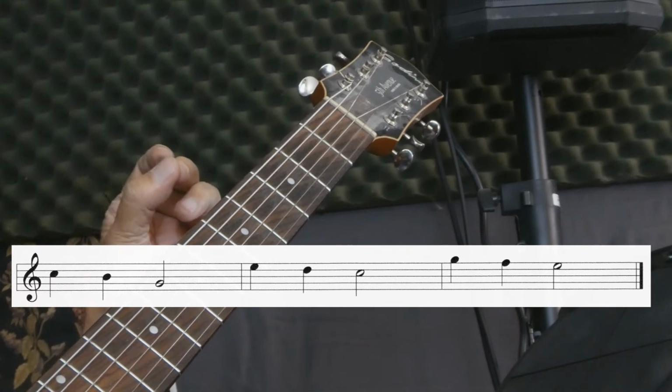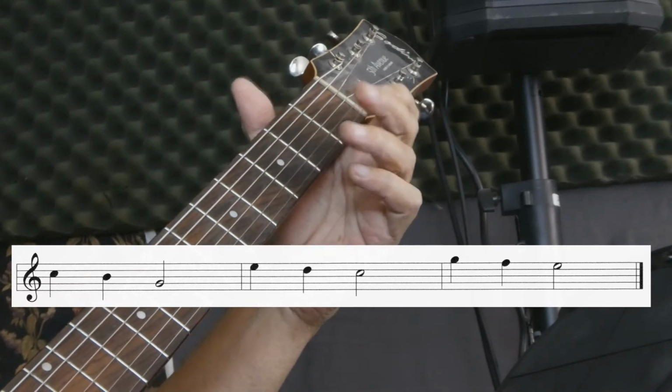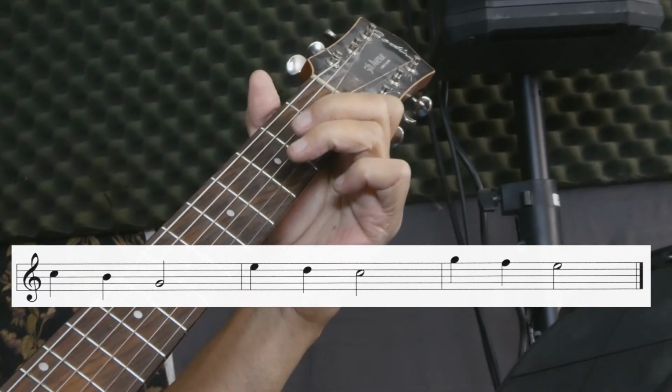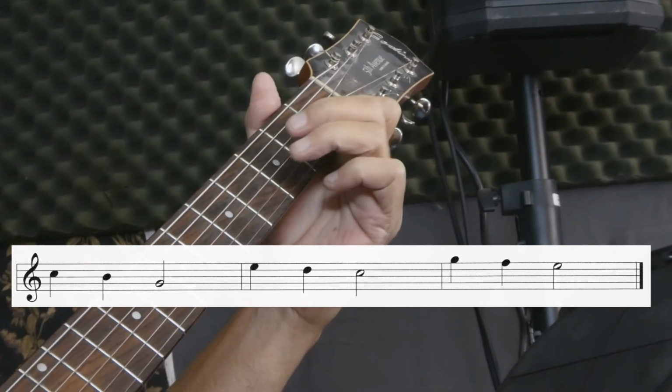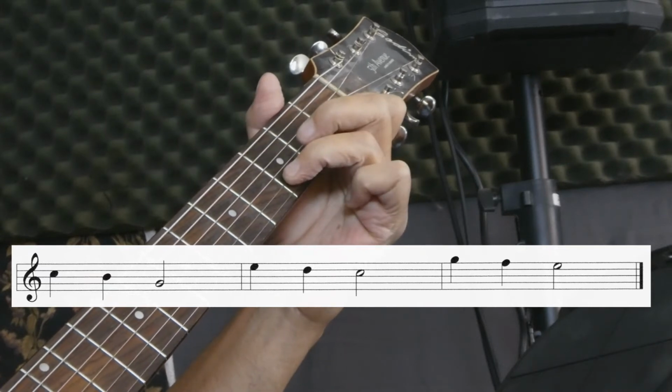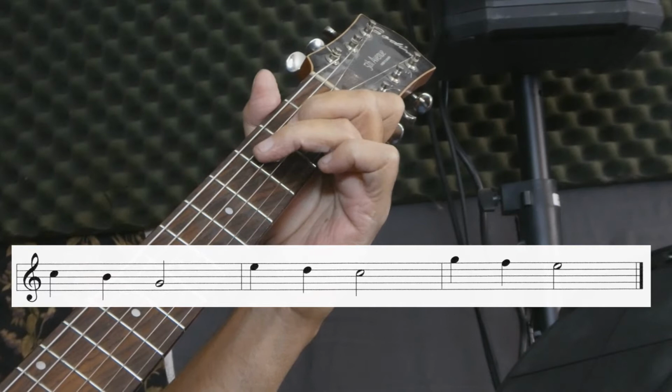Now, if I'm coming down from an E, there's our Three Blind Mice, or Mary Had a Little Lamb movement, right? 3, 2, 1.